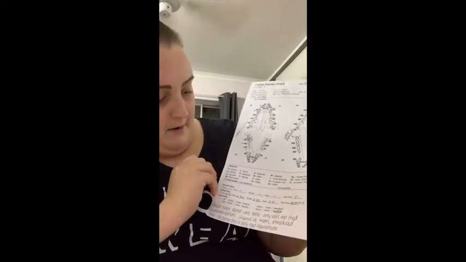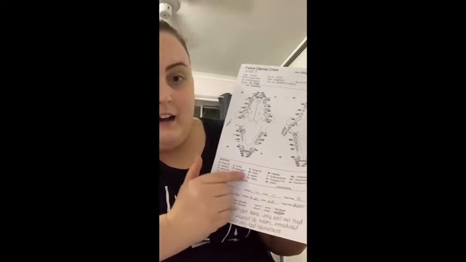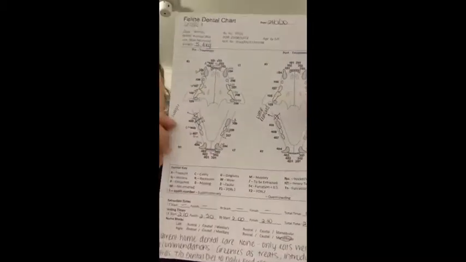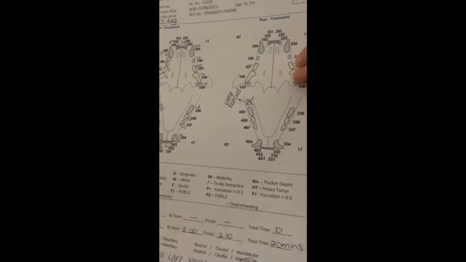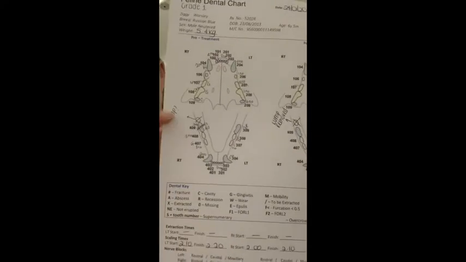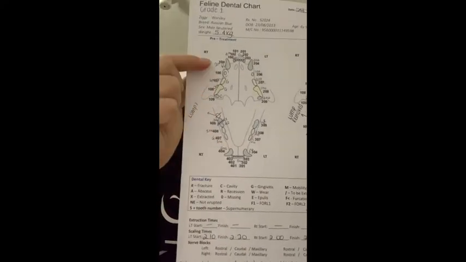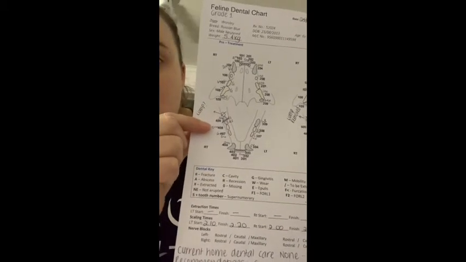We've got our dental key here, so that goes through all the different, I'll just zoom in a little bit so you can see, and we've got the pre-dental here. So this was charting during the anaesthetic of this animal.